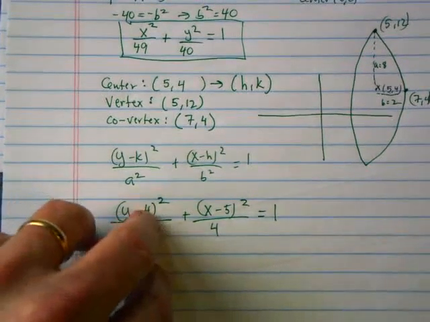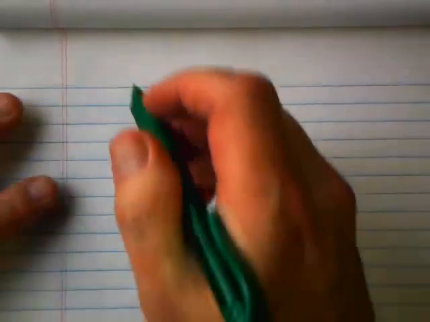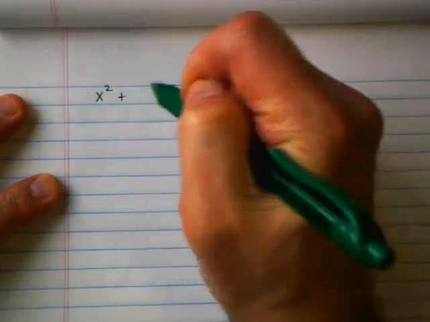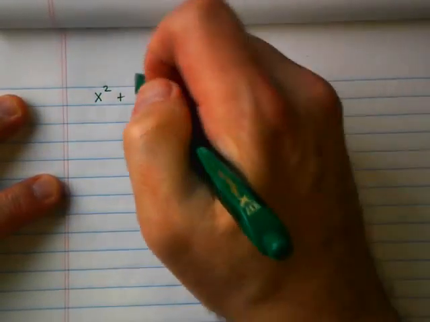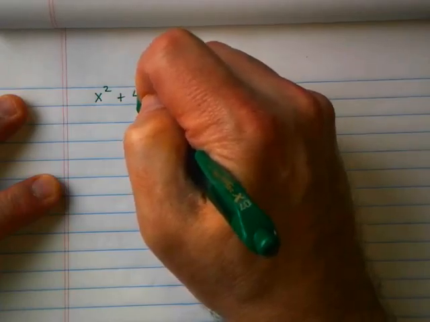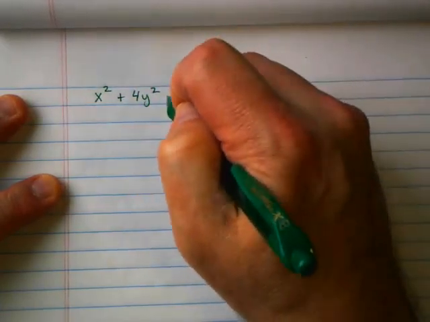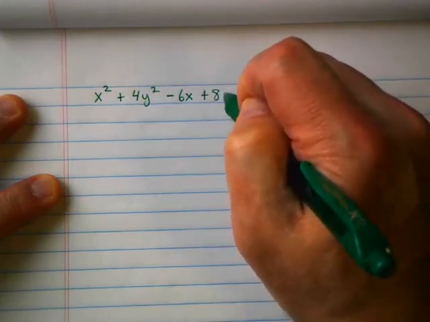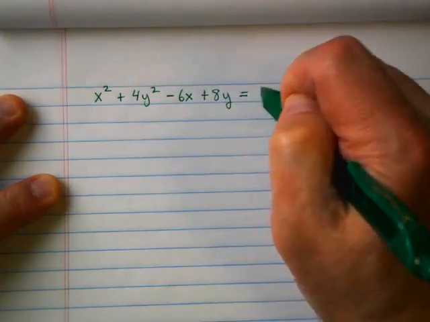All right, one more. I think we did something like this the other day, but we'll do it anyway. What if I gave you x squared plus 4y squared minus 6x plus 8y equals 2.